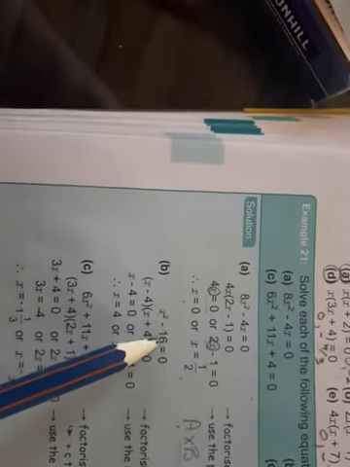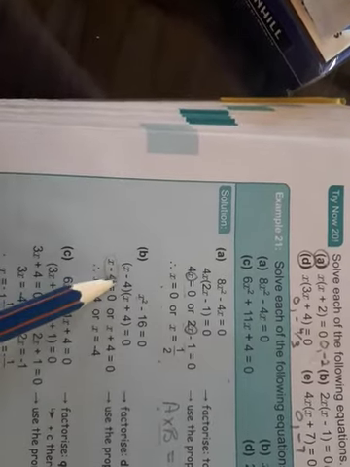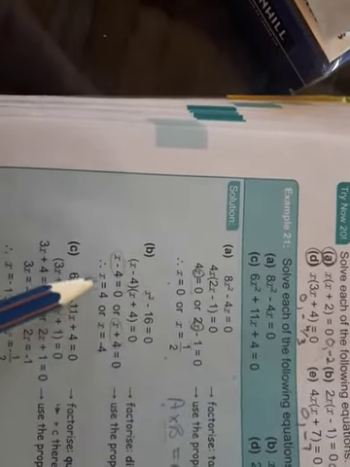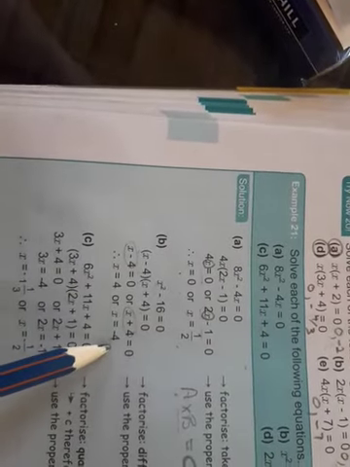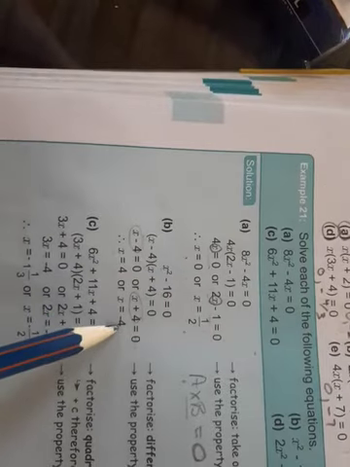The second example, which is the difference between two squares, is factorized as x minus 4 or x plus 4. So either the first bracket is 0 or the second bracket is 0. Again, calculate by using Goro's OO, and it will give you x equals 4 or x equals negative 4.